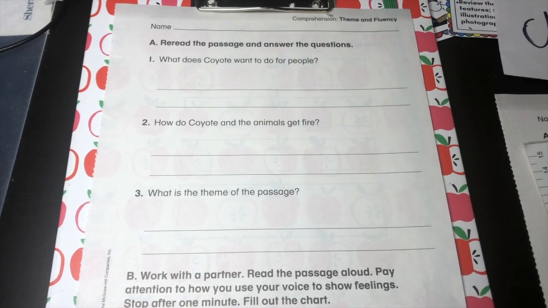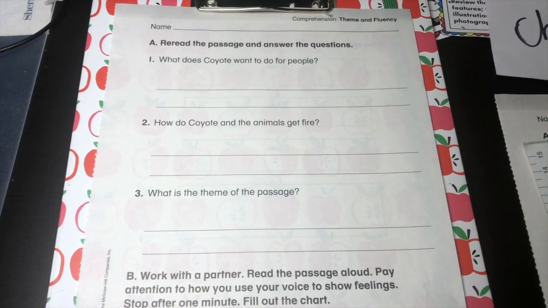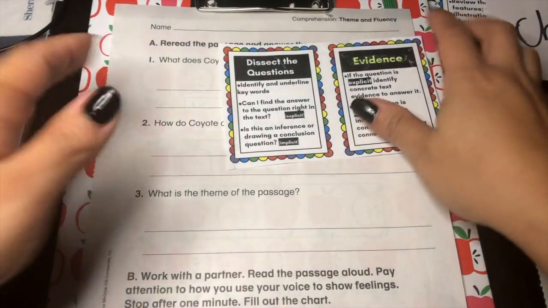Now let's read the questions, dissect the questions, and you will look for evidence to support your answer, all right?